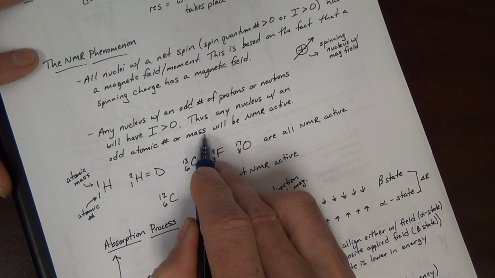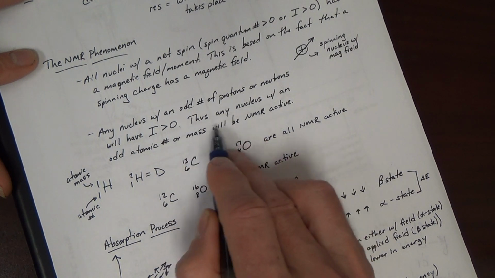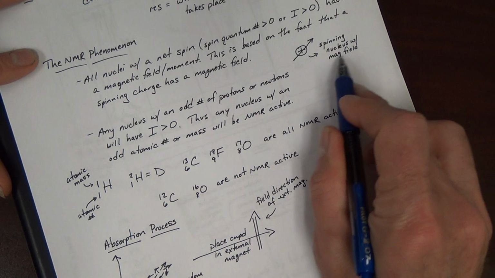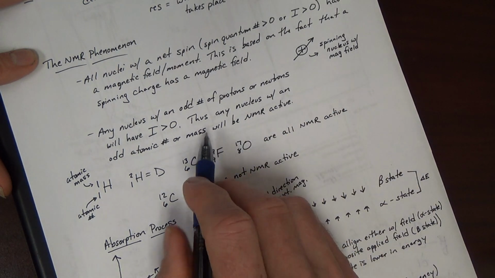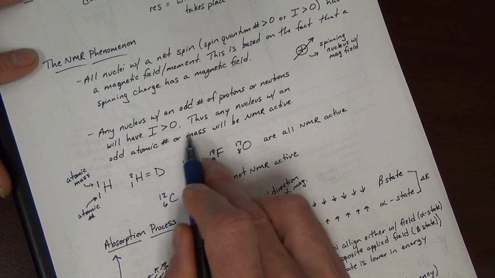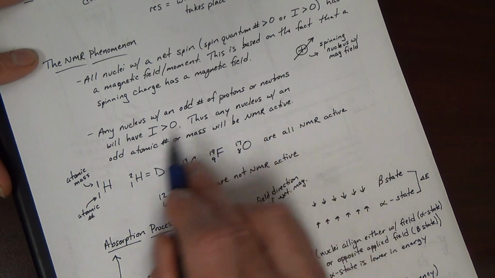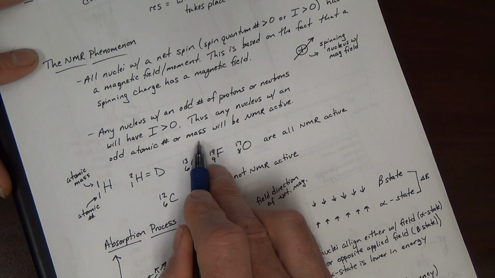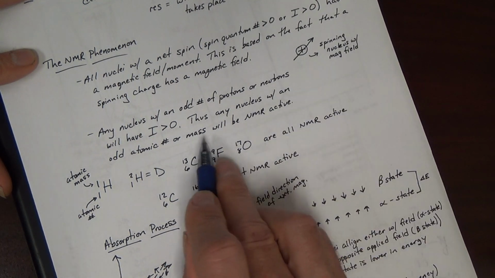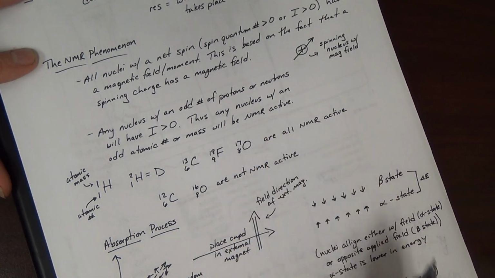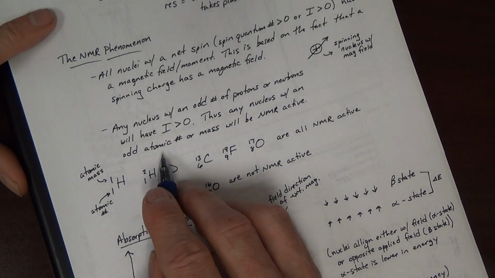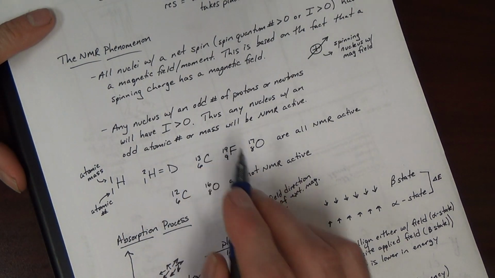Now, to be NMR active, it has to have a net spin and thus a magnetic field. Based on this, it turns out that any nucleus with an odd atomic number or mass will have a magnetic field, and thus it will be NMR active. Odd atomic number or odd mass number.